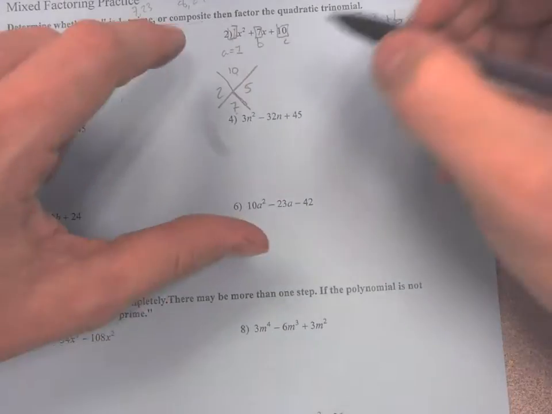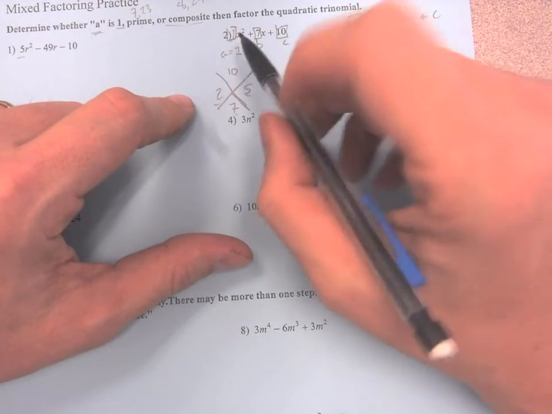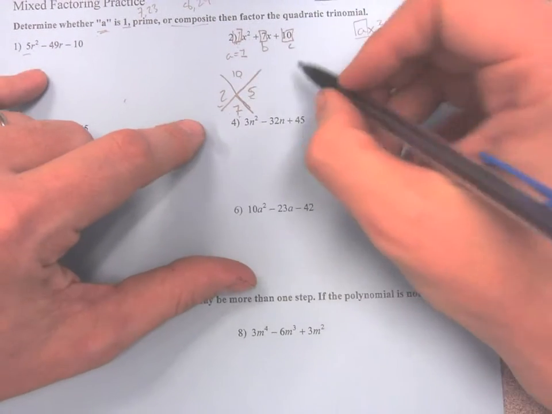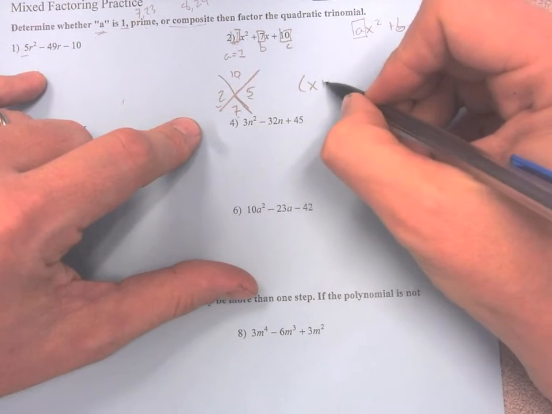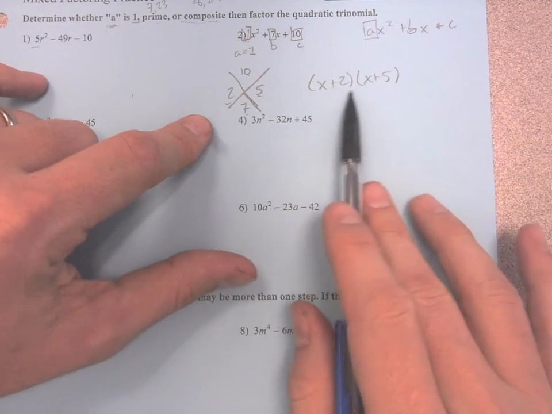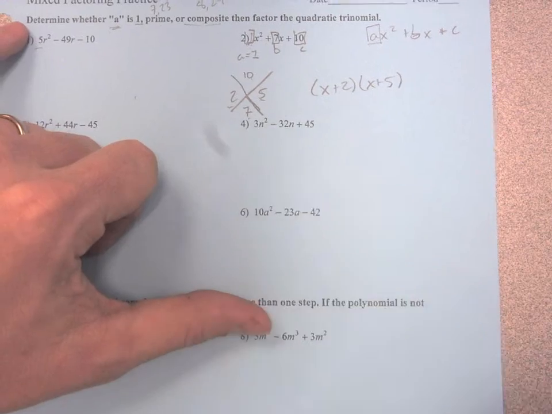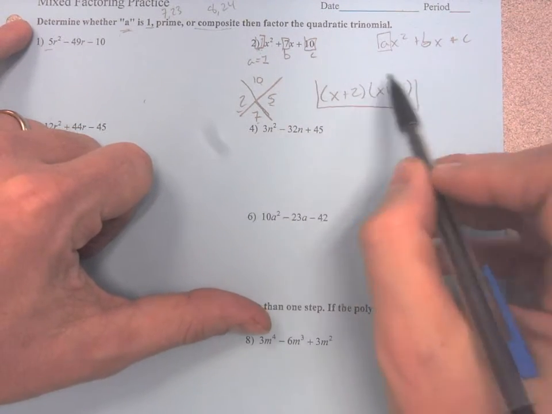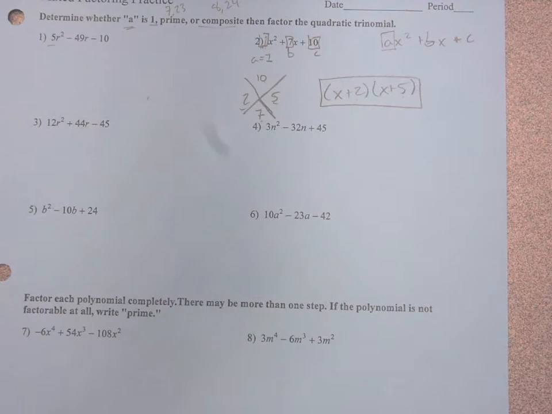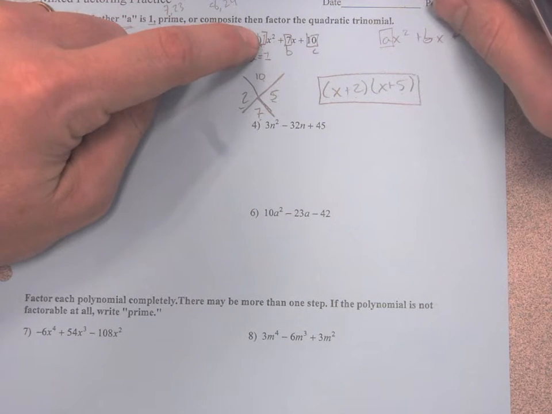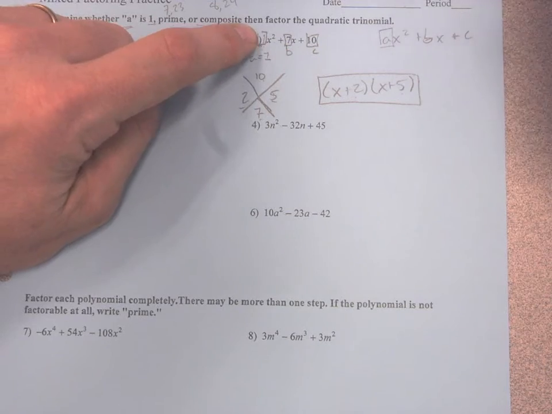Okay? Now what we do with these two numbers completely depends on what we have for A. If A is 1, which it is, I can take those two numbers and put them directly into my final answer. I know my answer is going to be 2 linear binomials. We know that from inductive reasoning, basically the patterns that we've been talking about the last couple weeks. And the 2 and the 5 go straight in there. So that's how I would manage a quadratic trinomial when the coefficient A is 1.